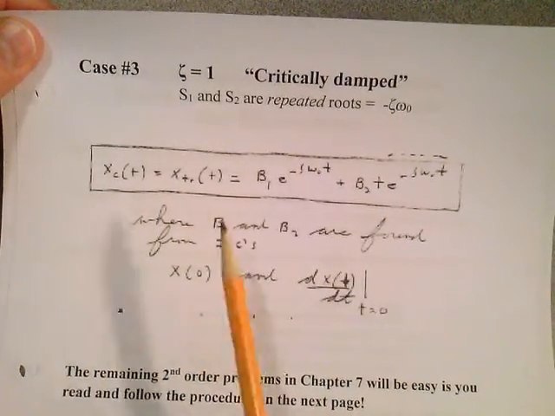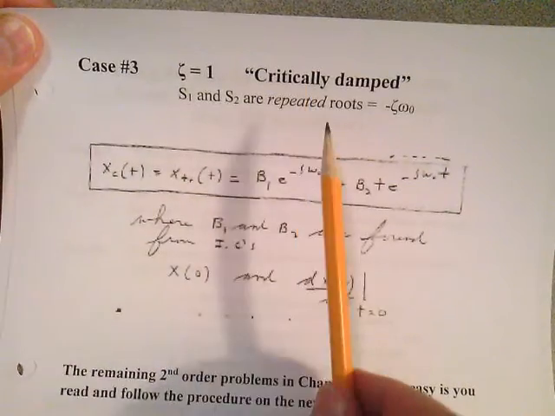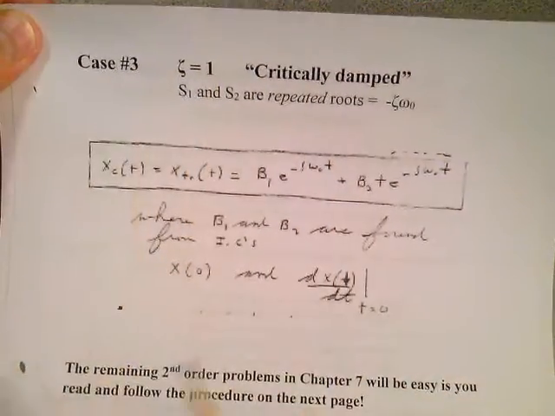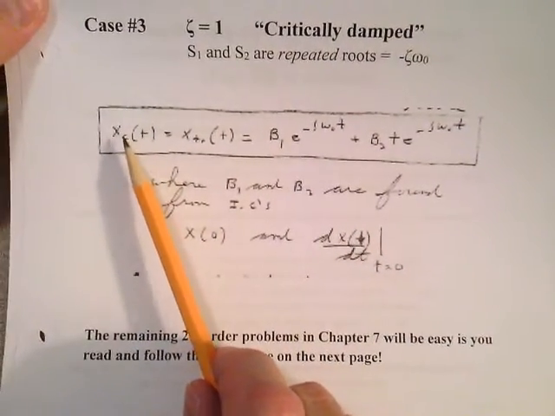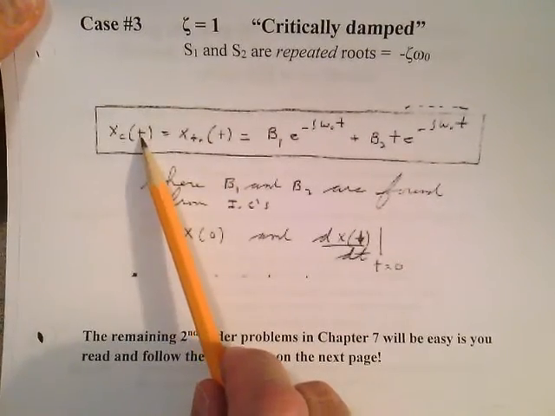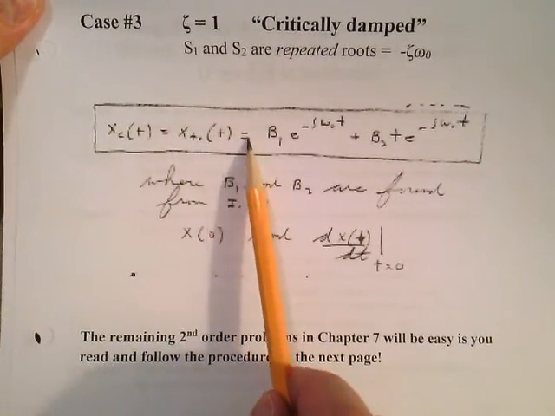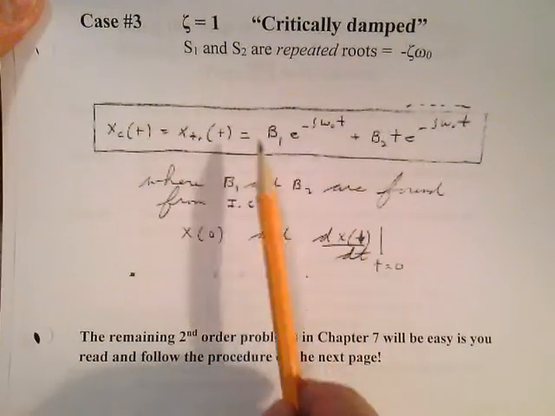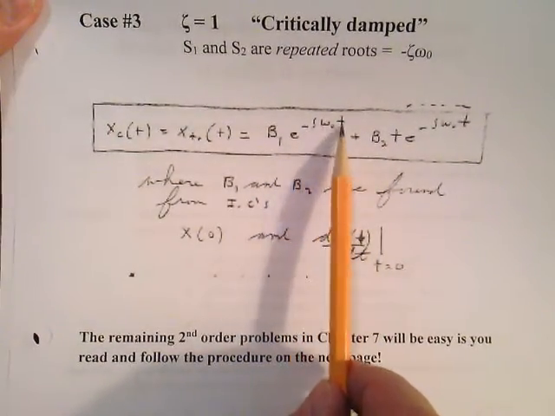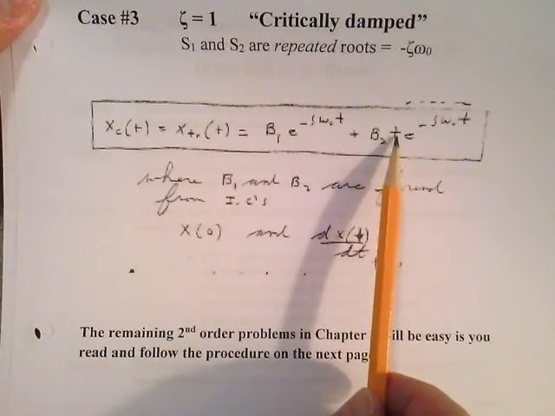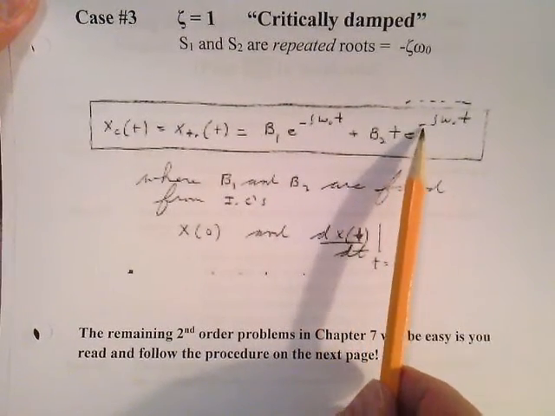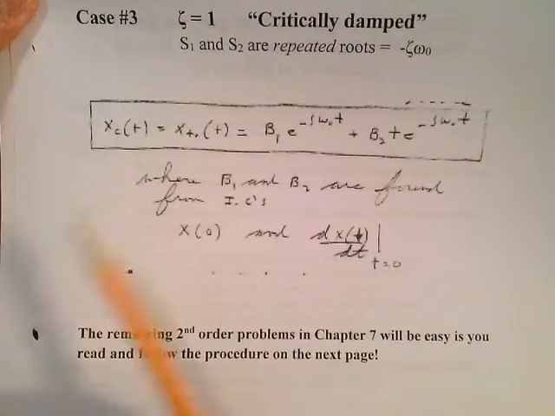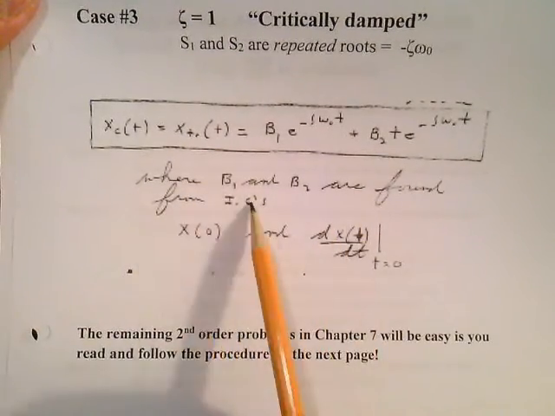Well, the form of that response, when zeta is exactly equal to 1, the complementary solution, or the transient solution with respect to time, is equal to B1. Notice we're not using K's, we're not using A's, we're using B's here. B1 e to the minus zeta omega 0 t plus B2 times t e to the minus zeta omega 0 t, where the B1 and the B2 are found from these initial conditions again.